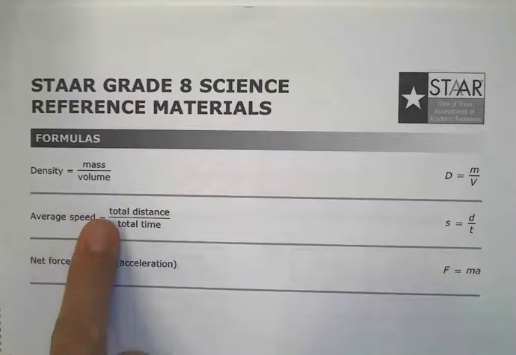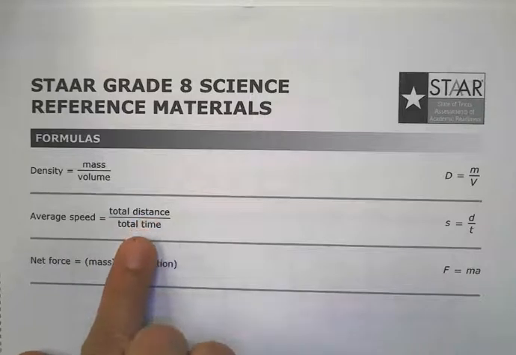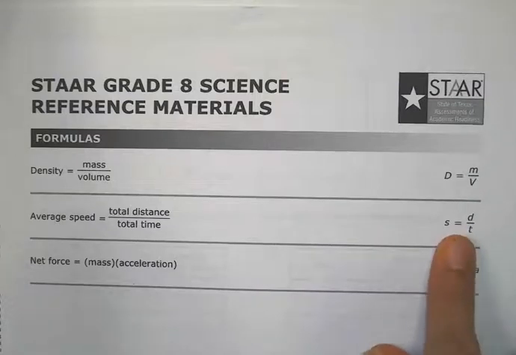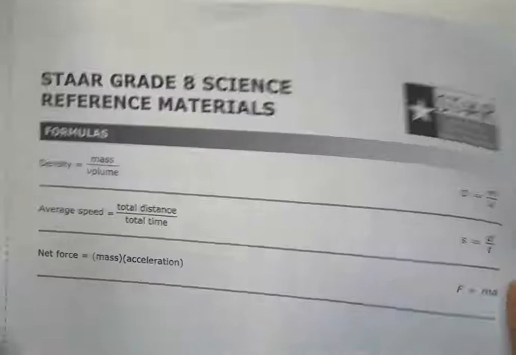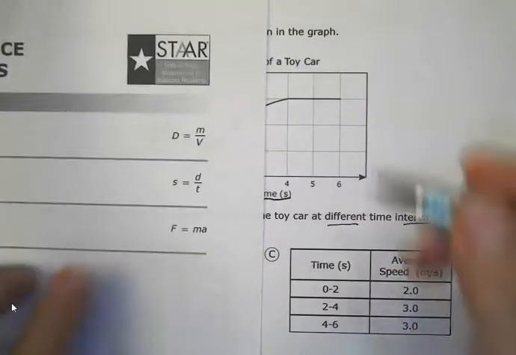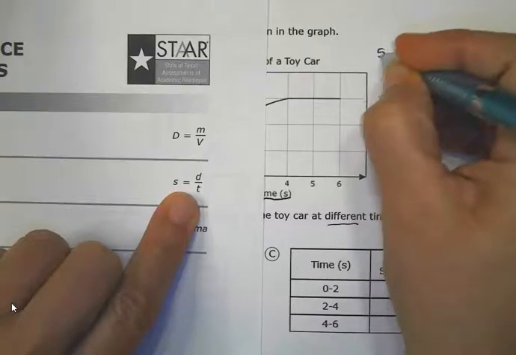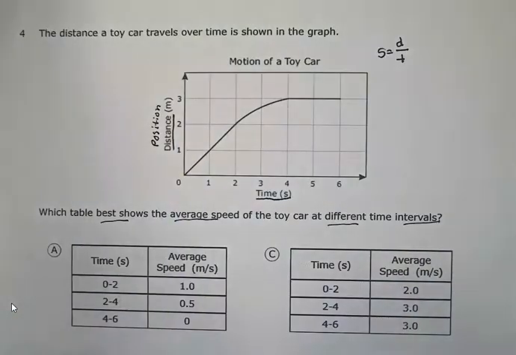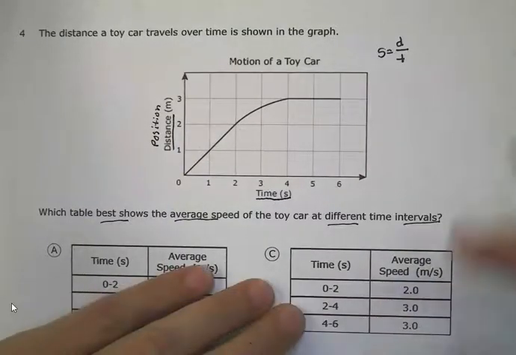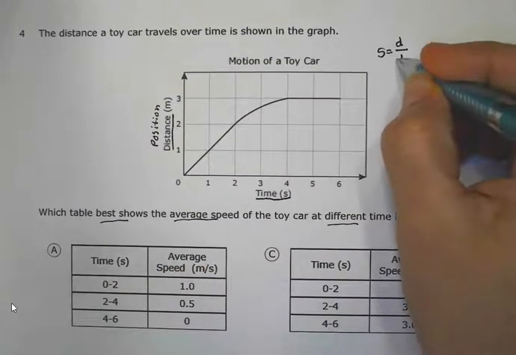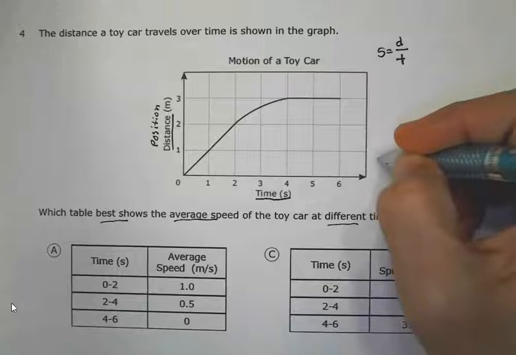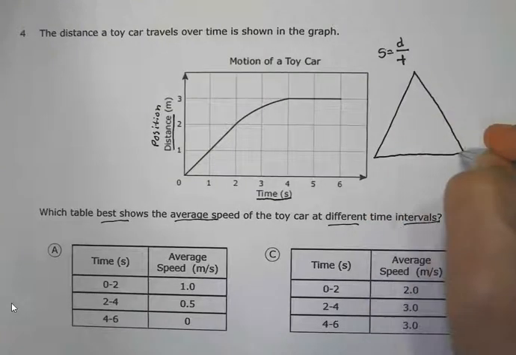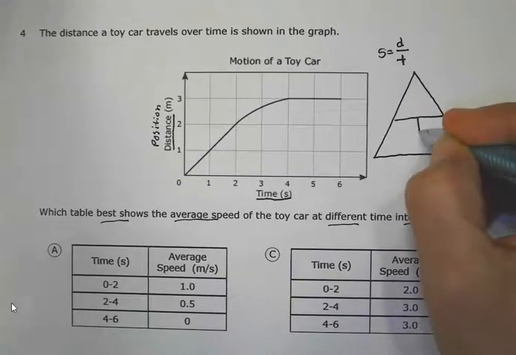And the way that we're going to get the average speed is that we need to get the total distance over the total period of time. So then our formula is supposed to be written S equals D over T. So that's what I'm going to do over here on my paper. I am going to write down the formula, which is S equals D over T. And then I'm going to remove my reference material. So then I'm going to draw the formula triangle just like we've been doing it in the classroom, just so that I can know what to do: divide, multiply, to get the answer for speed.